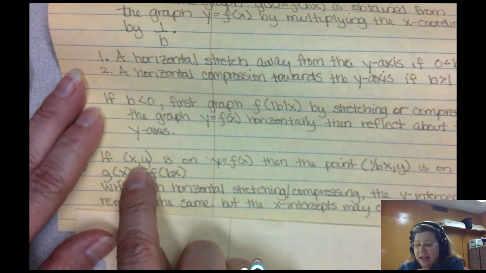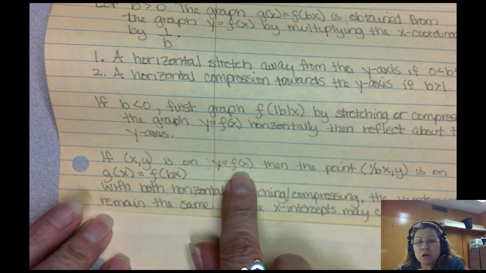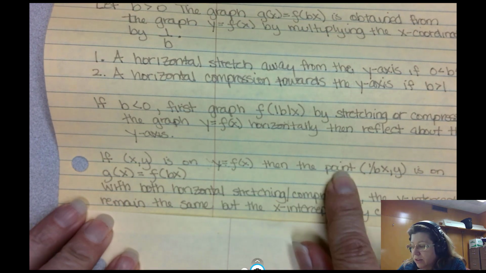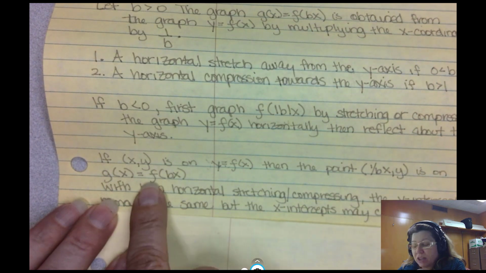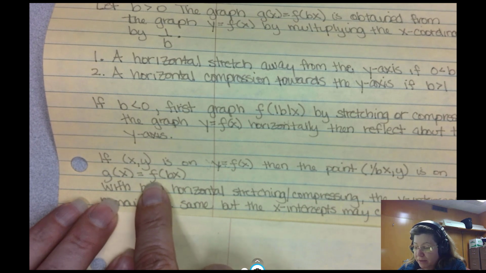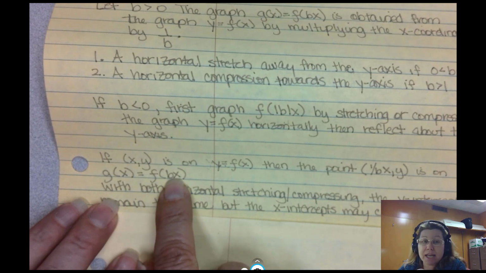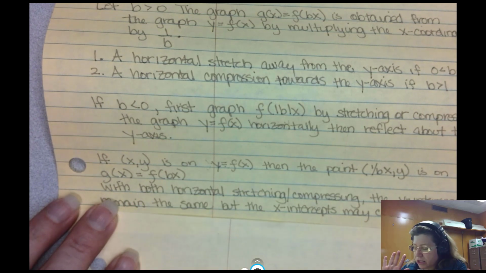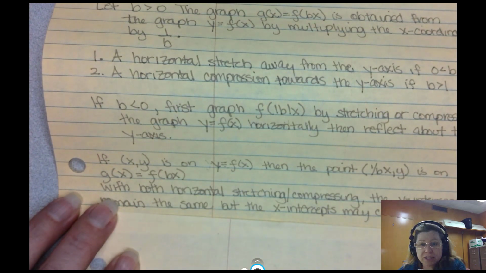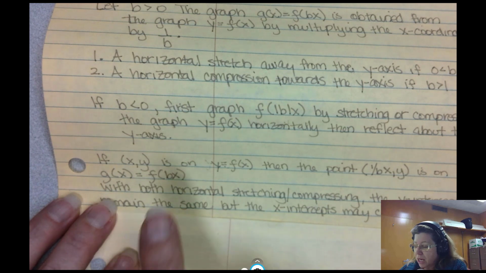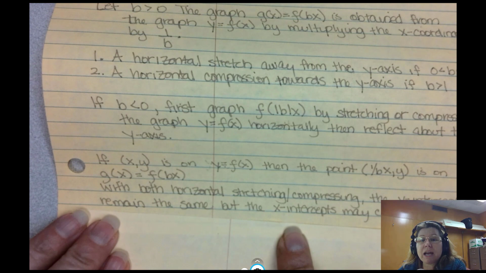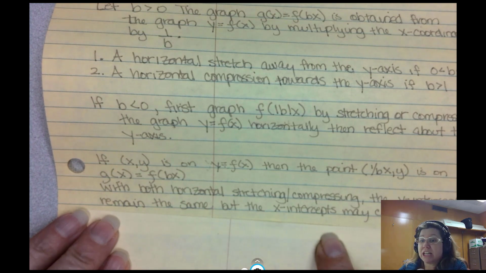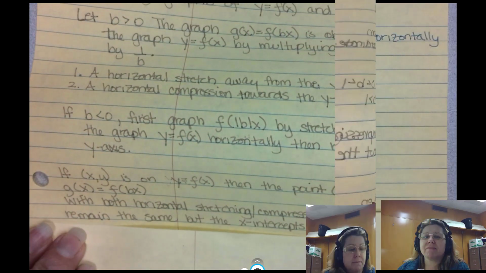So if the point (x, y) is on our normal function, f of x, then the point (1 over b times x, y) is on g of x, where g of x equals f of b times x. I know it's a lot. I'll get you into an example. Hopefully you'll be able to see where everything's coming from. In horizontal stretching and compressing, the y-intercepts actually stay the same, but the x-intercepts might change. Okay, so that might change.